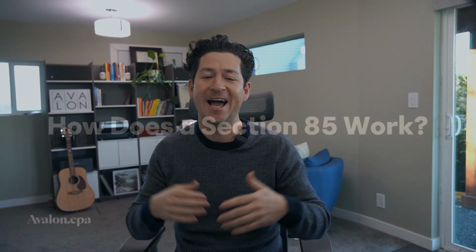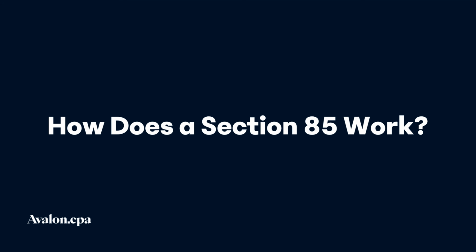All right, so how does it work? You might be asking this question, how does the Section 85 work? Well, a sole proprietor incorporates his or her business and assets are basically sold to the corporation at their fair market value, at least as far as CRA is concerned. So this can trigger gains if the assets have increased in value.